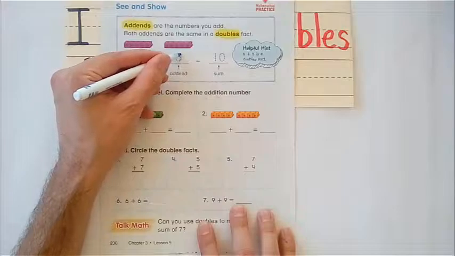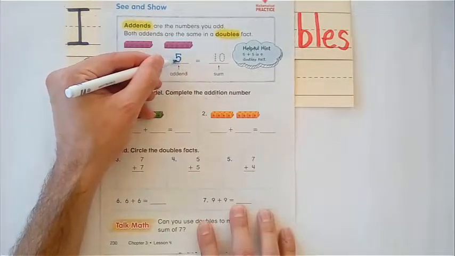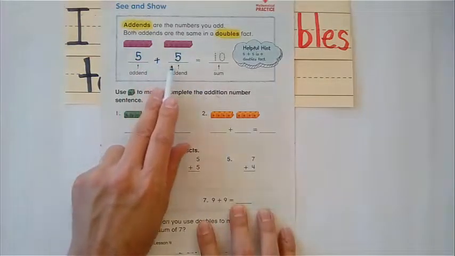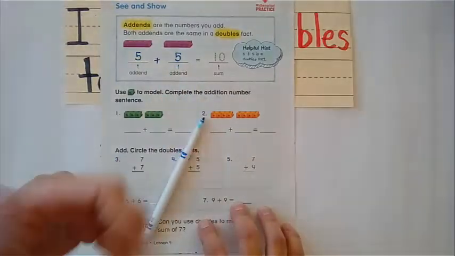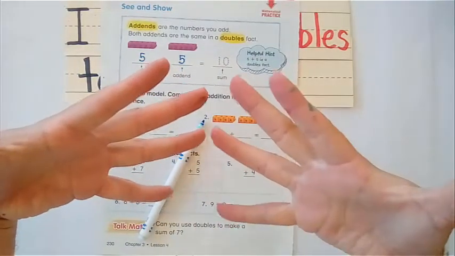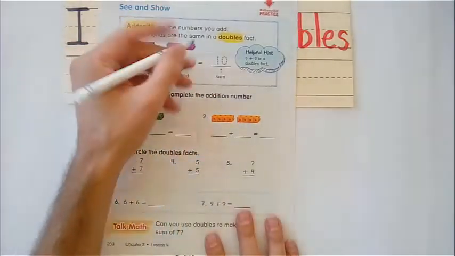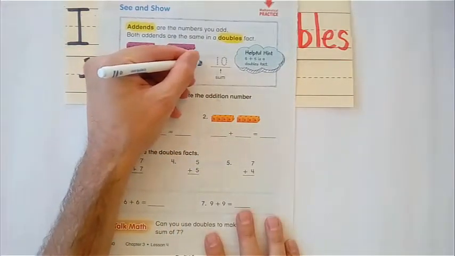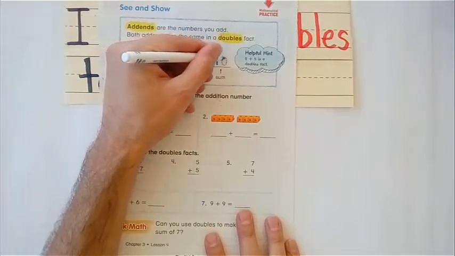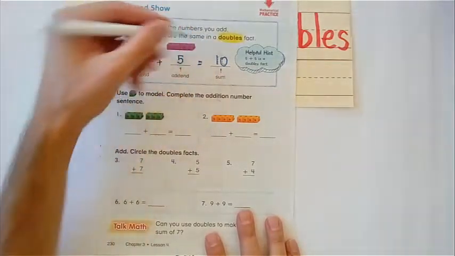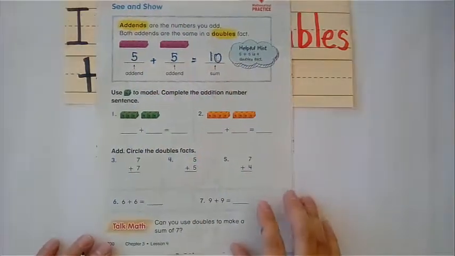So that add-in is going to be 5. So if we have 5 plus 5, oh, that's a double. So if we have 5 plus 5, we know that 5 plus 5 is 10. Very good. So the sum is 10. Fantastic.